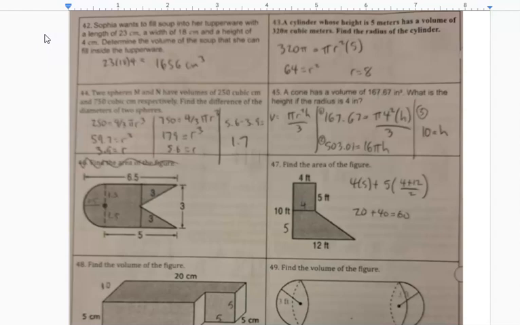All right, a cylinder whose height is 5 has a volume of 320 pi cubic meters. Find the radius of the cylinder. So it's saying this is the volume of the cylinder, and volume is pi r squared h. We know h is 5, okay? So what I did was 320 divided by 5 is 64. Pi divided by pi just cancels out. So you get r is 8. And that's how you do that.